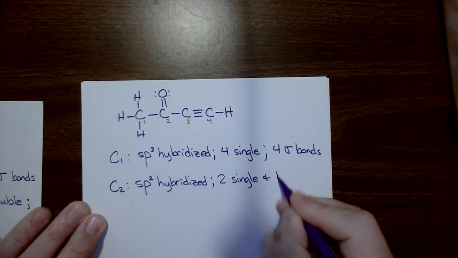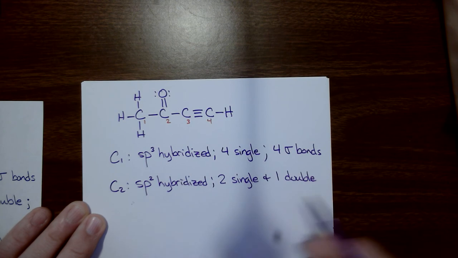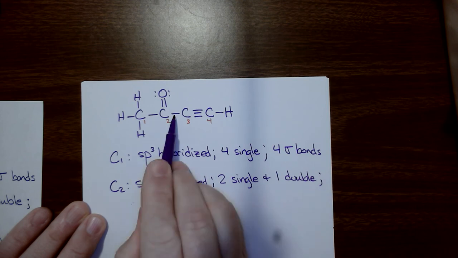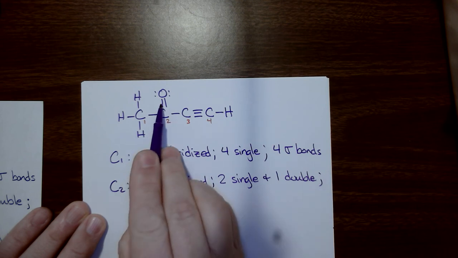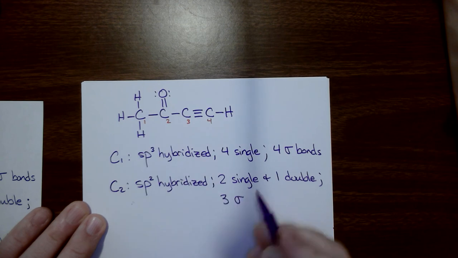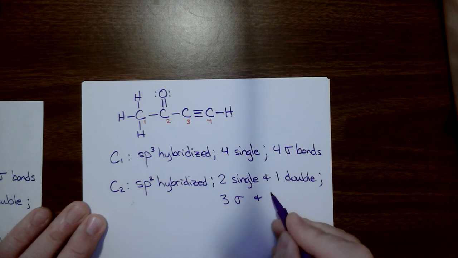And as far as sigma and pi goes, we got 3 sigmas, because one of those is a sigma. So 3 sigma and 1 pi from the double bond.